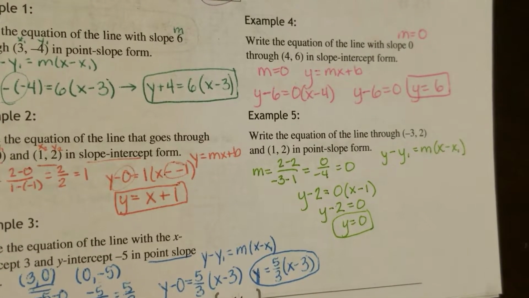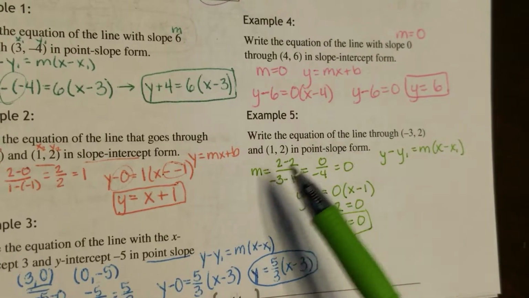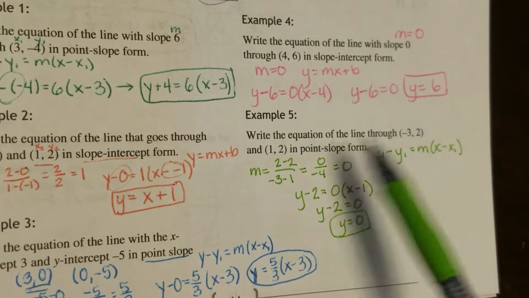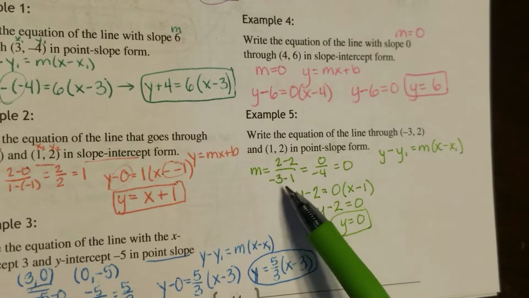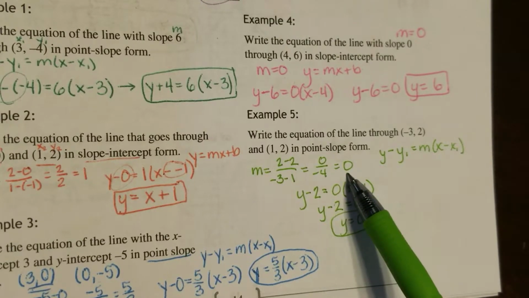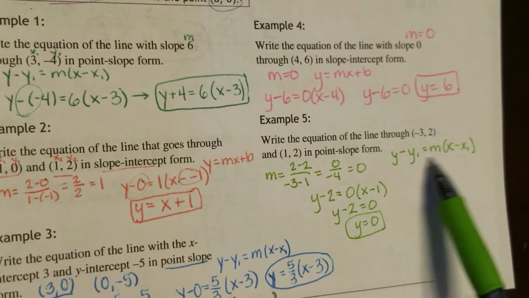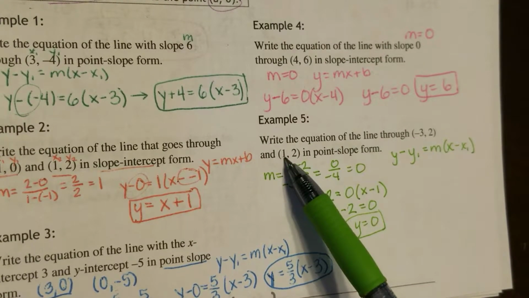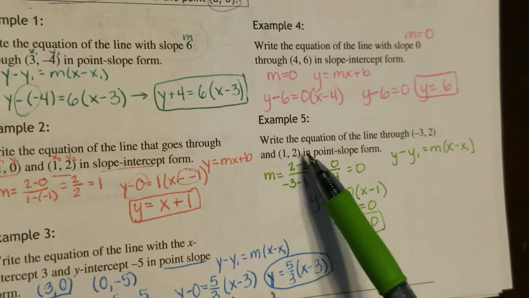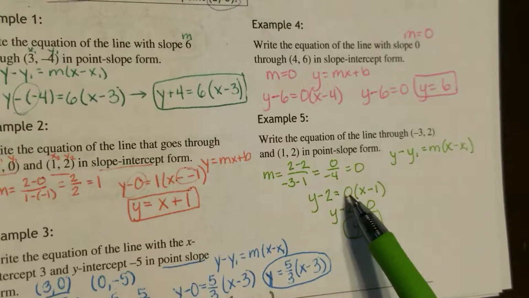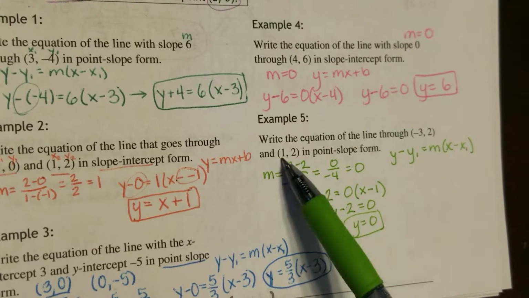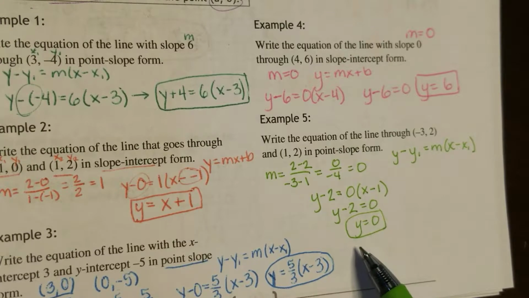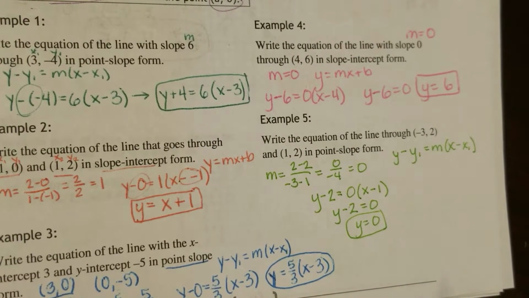On this example 5, you have pretty much the same thing. You first have to find the slope. So if I take 2 minus 2 and then negative 3 minus 1, I get 0 over negative 4, or slope is 0. And I want it in this form, so I'm going to pick, let's just pick this one as my point. So I'm going to go y minus 2 is equal to 0 as my slope times x minus 1. Well, 0 times anything is going to be 0. So y minus 2 is 0. You add 2 to each side and you get y is equal to 0.